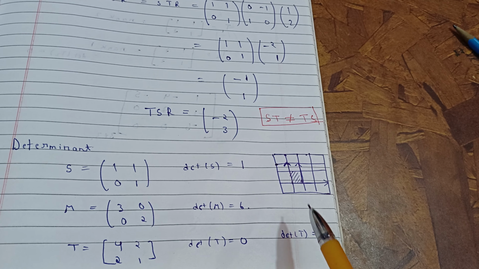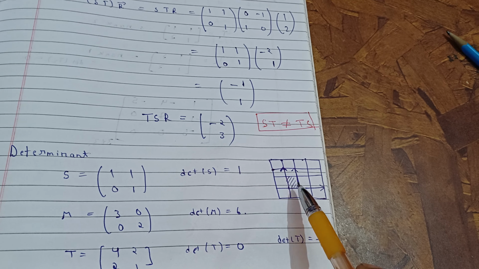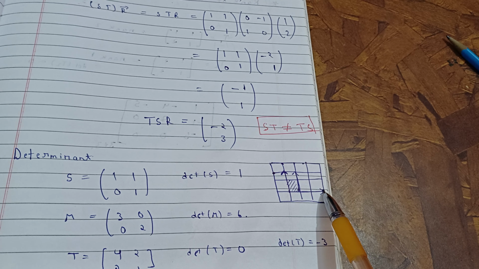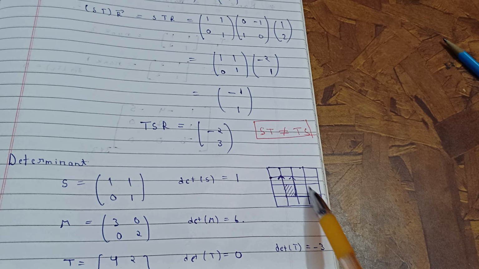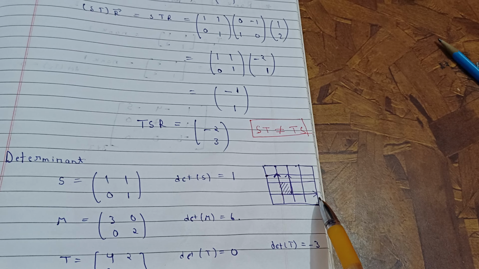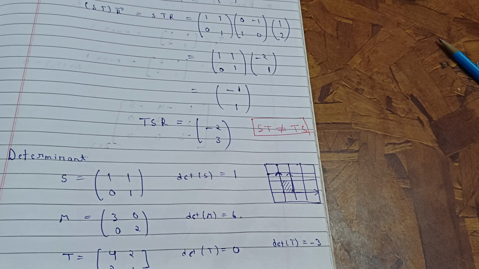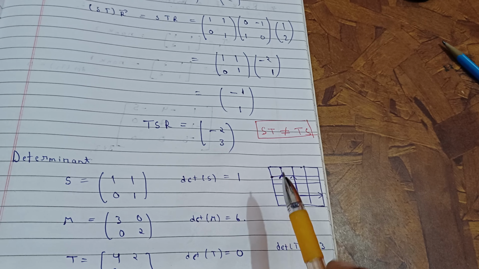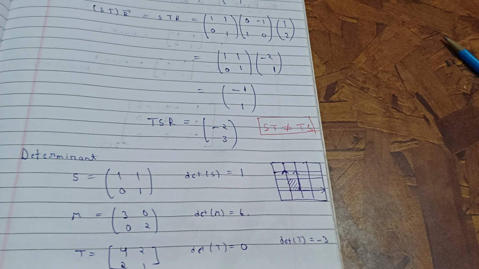The minus represents that your matrix is reversed, meaning here you have the j and here you have i, but after the transformation you will get j here and i here. Now you see, if you rotate it anywhere, i will always remain on the left-hand side of j, and j will be on this side. So any area here will be negative, because this is just flipped. The vector space is flipped, so that's why we are getting negative here.